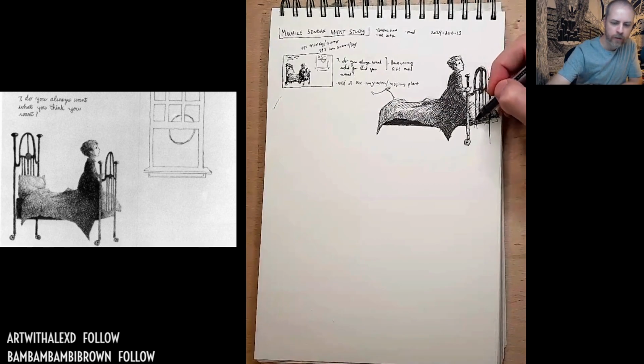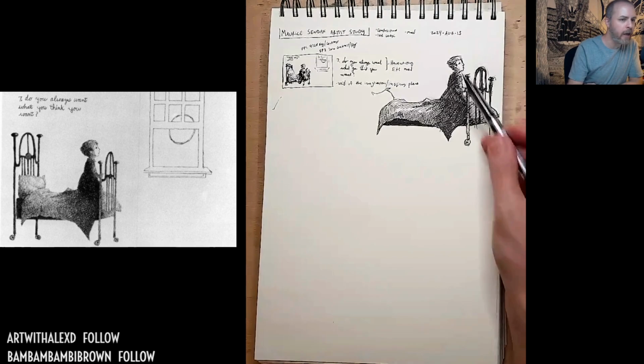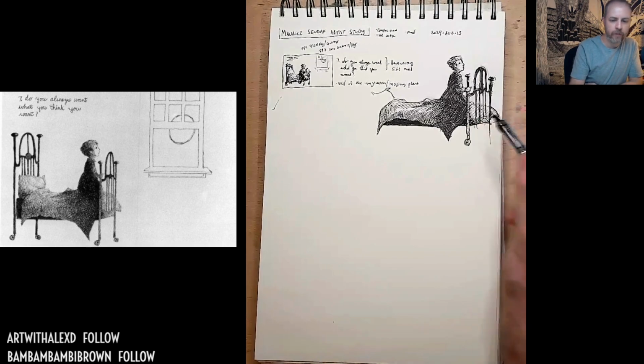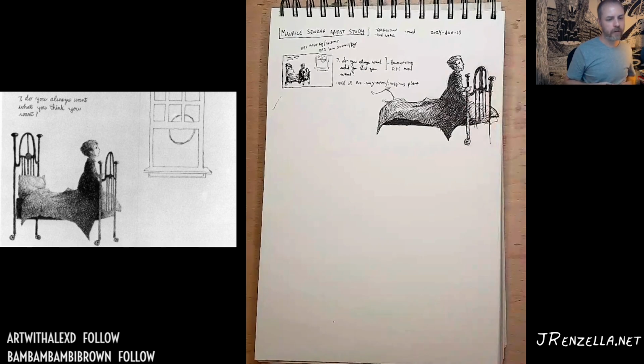Looks like here the dominant direction of the hatching is this way. And that's what I would do if I was drawing a picture like this, to push the eye up, point at the face. I'm assuming that's what he's doing, but who knows? Anybody have any other notes? Anything you've noticed? Anything to say on this piece before we move on?